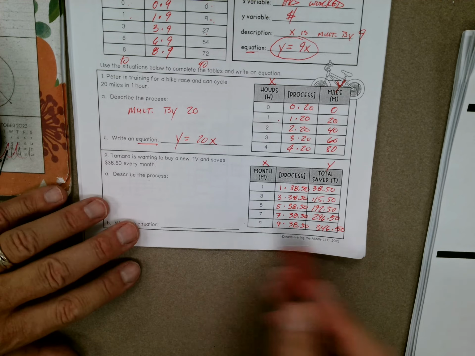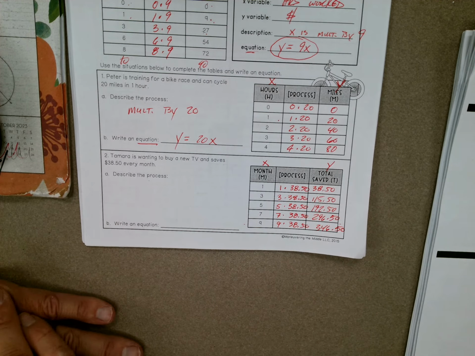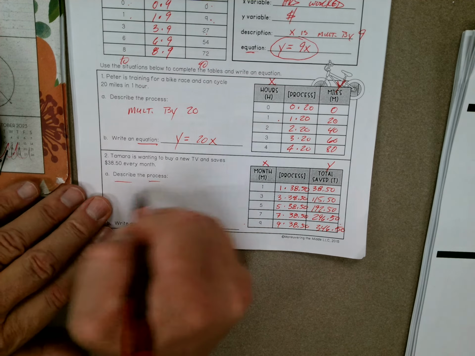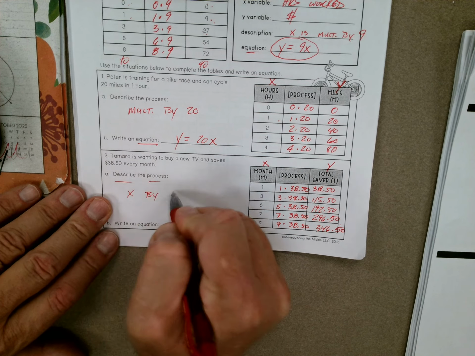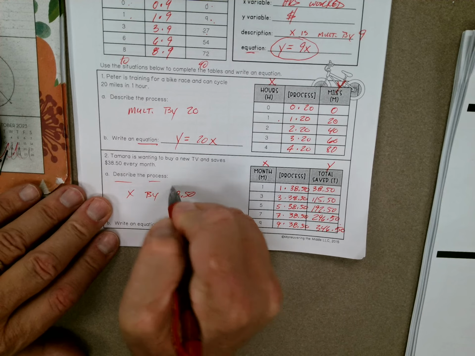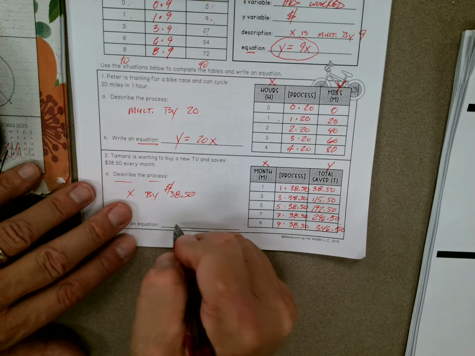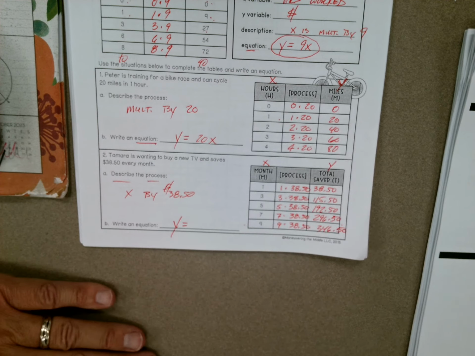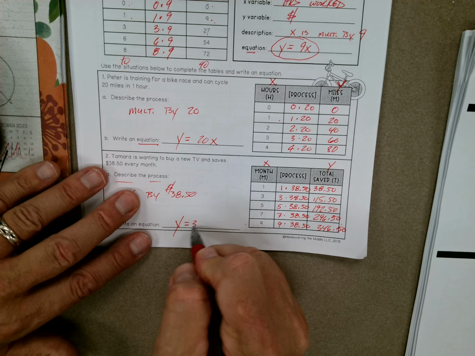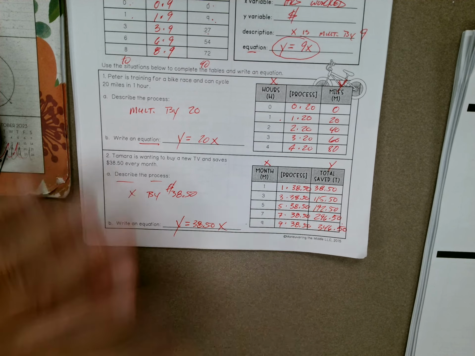So to get from x to y, we're multiplying it by $38.50. So the process is to multiply by $38.50, and that's money. What is the equation? I always start with my variable of y. Y equals 38.50x.